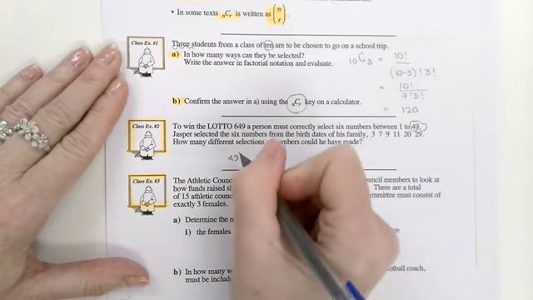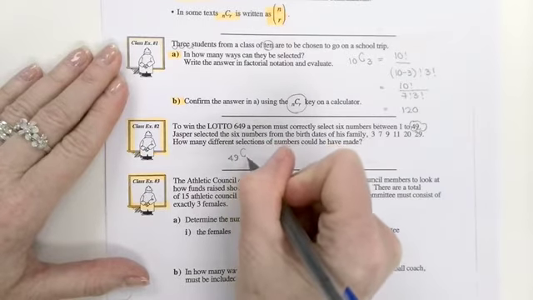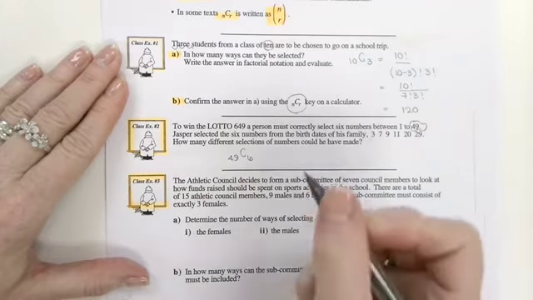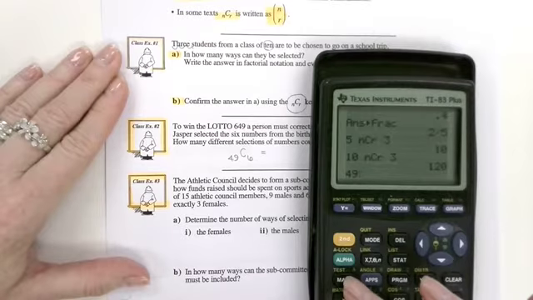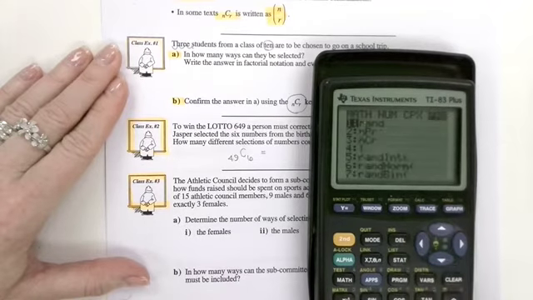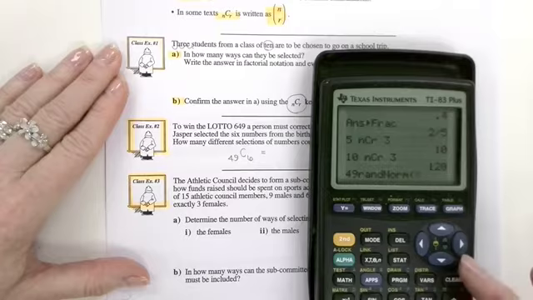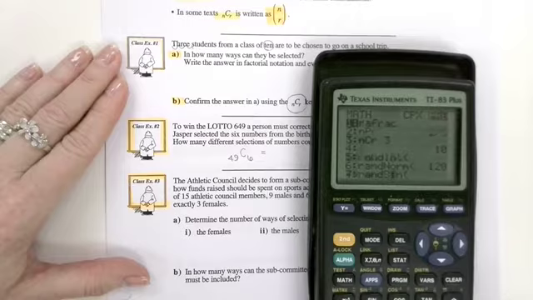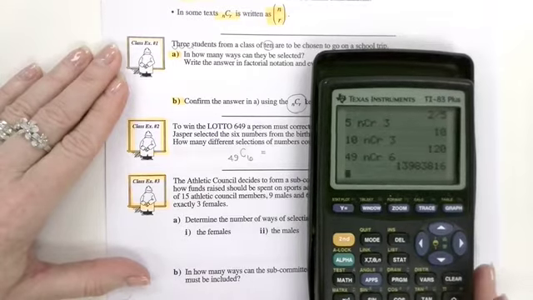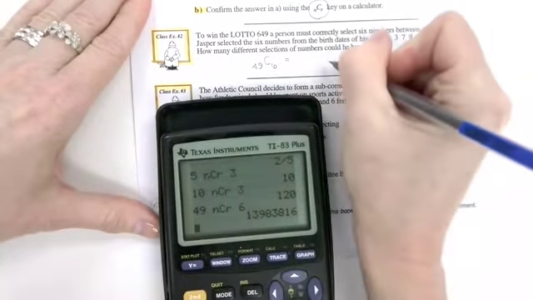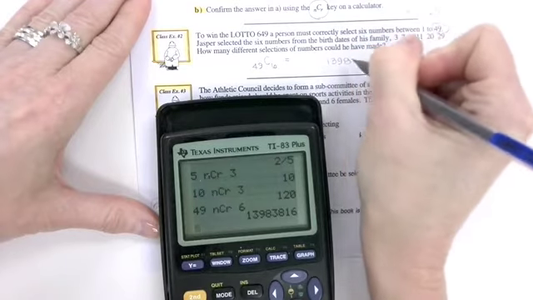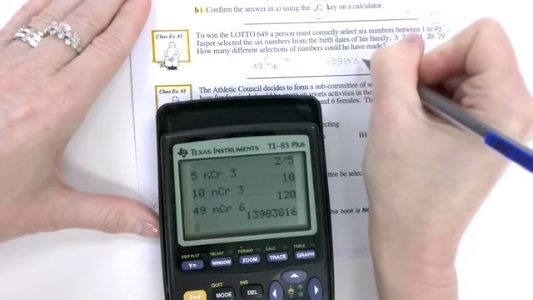So if we do 49 choose 6, it's going to be a big number, because otherwise they'd be giving away a lot of money all the time. So 49 choose 6.